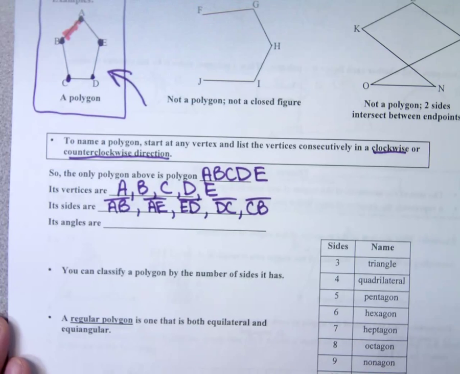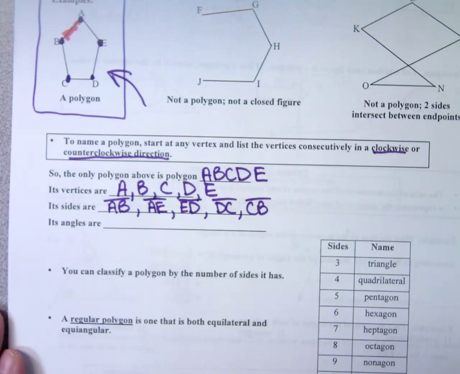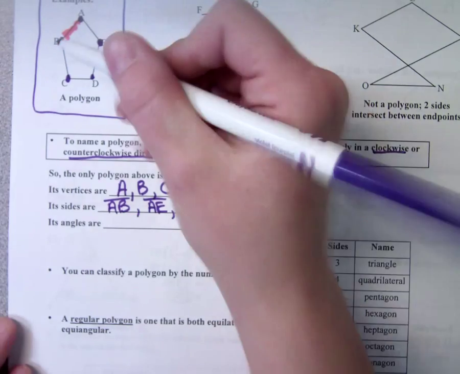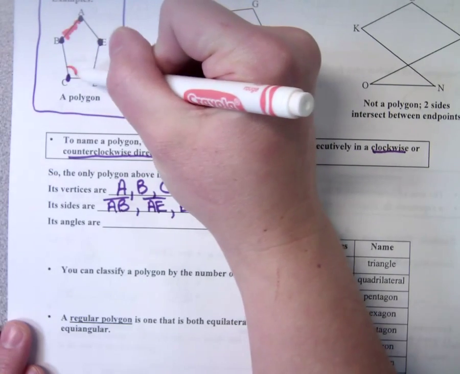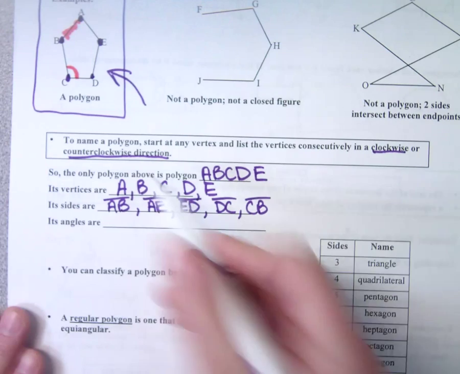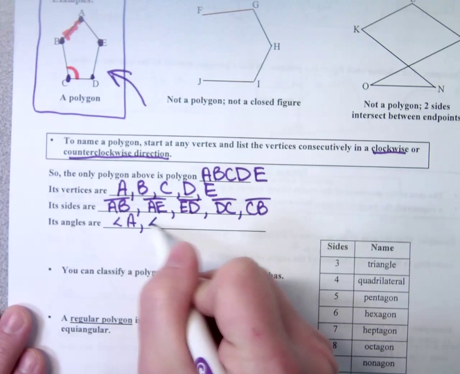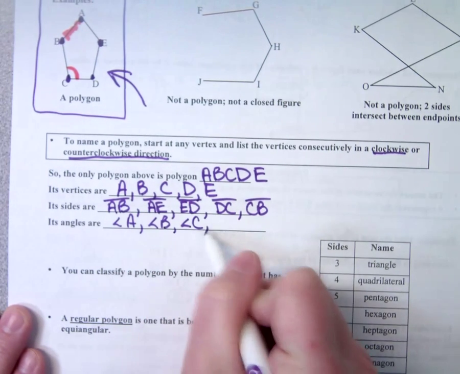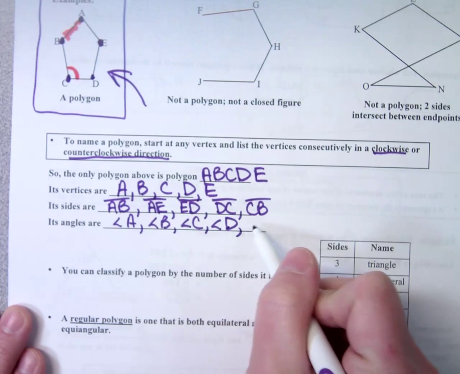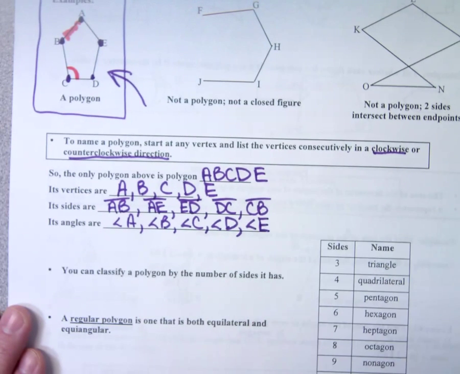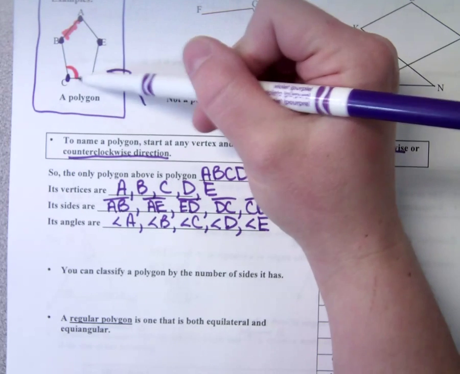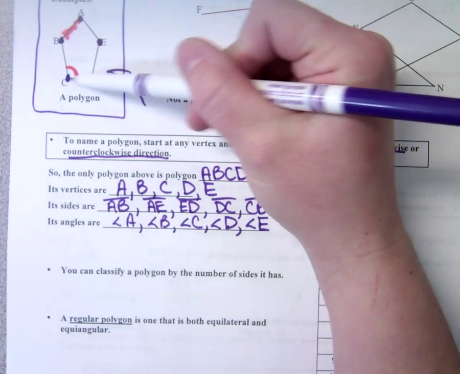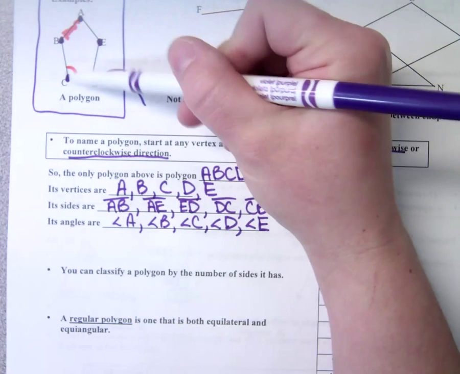Okay, and then how about the angles? We could just use one letter. What would this angle right here be? Yes, angle A, angle B, angle C, angle D, angle E. Of course, we could use 3 letters to describe the angles, but in this picture, it'd be okay to just use the 1 letter because angle C is only this angle right here. It's not anything else.